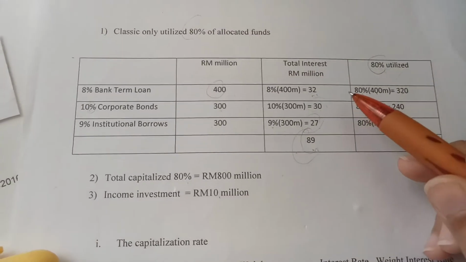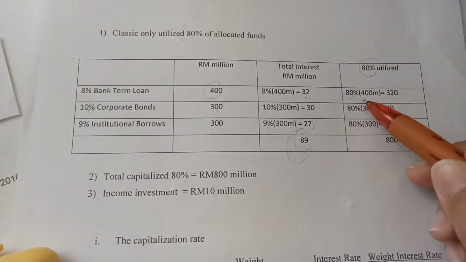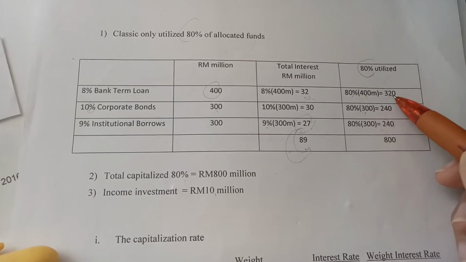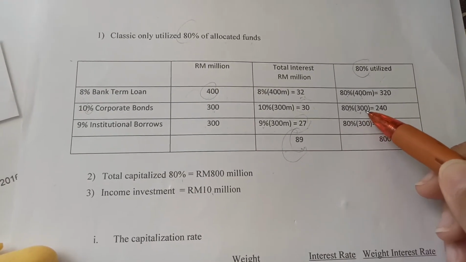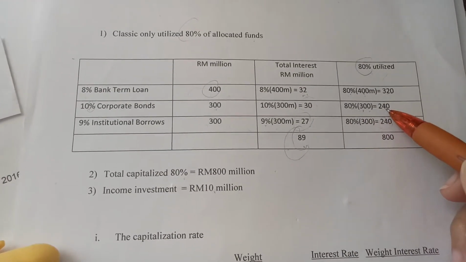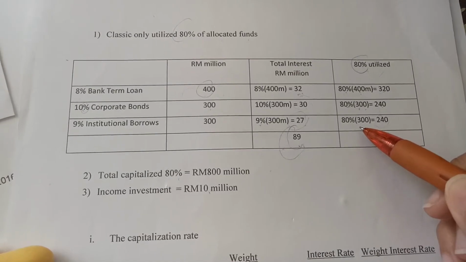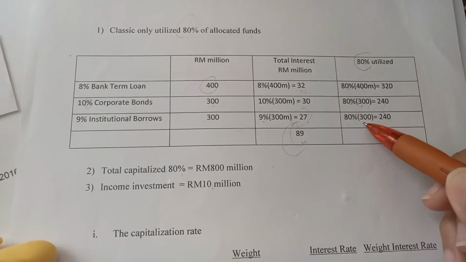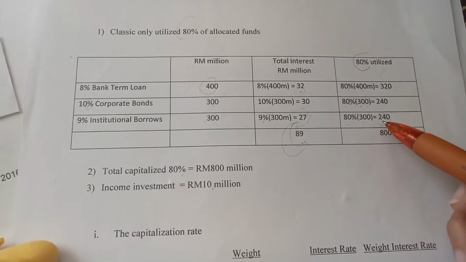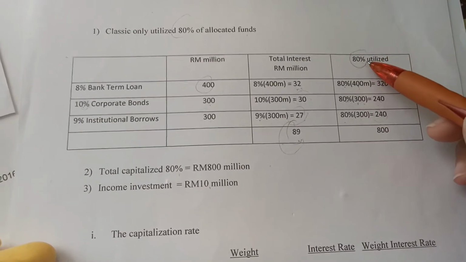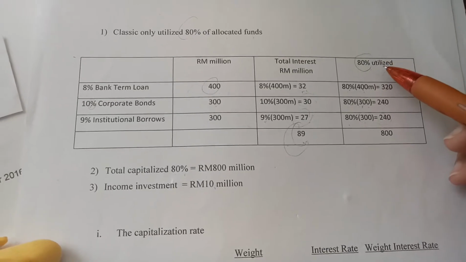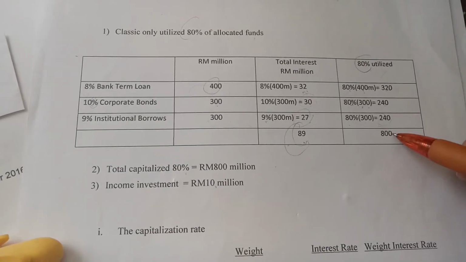And this is a calculation for the utilized portion, which is 80%. So the bank term 80% of 400 we got 320. For the corporate bonds 80% multiplied by 300 million we got 240. For the institutional borrowing 80% multiplied by 300 we got 240 million. So the total capitalized for this is 800.